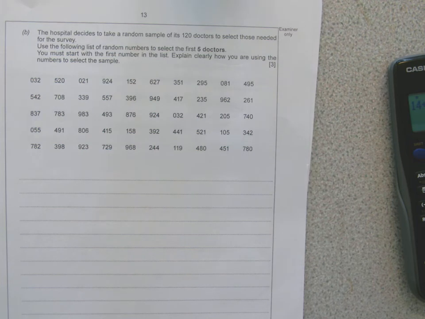Okay, 6 part B. A hospital decides to take a random sample of its 120 doctors to select those needed for the survey. Use the following list of random numbers to select the first 5 doctors. You must start with the first number on the list. Explain clearly how you're using the numbers to select the sample.